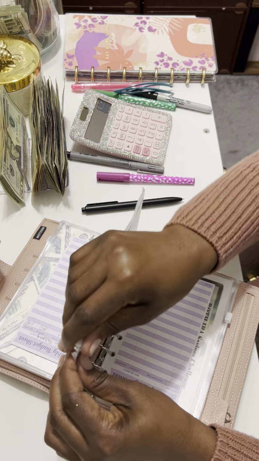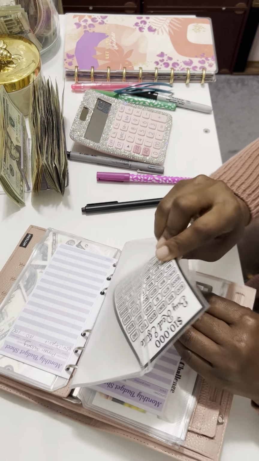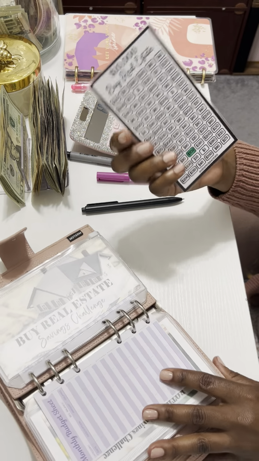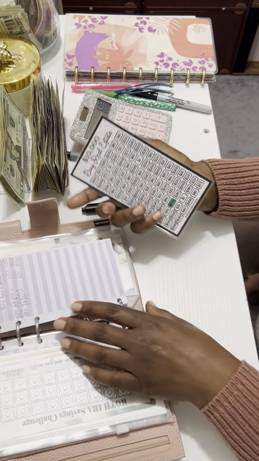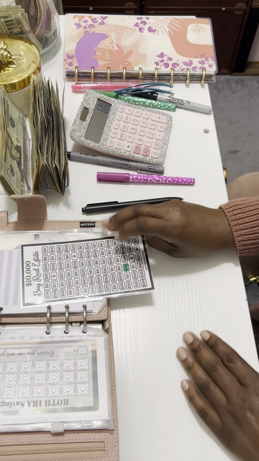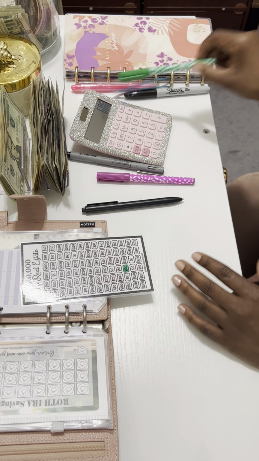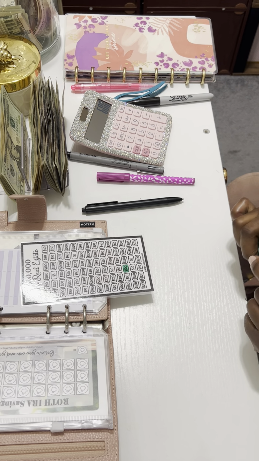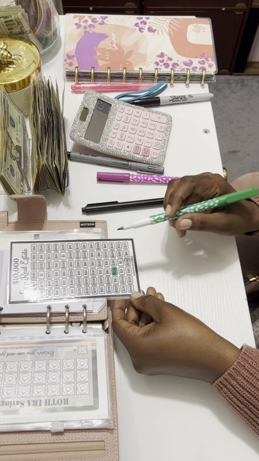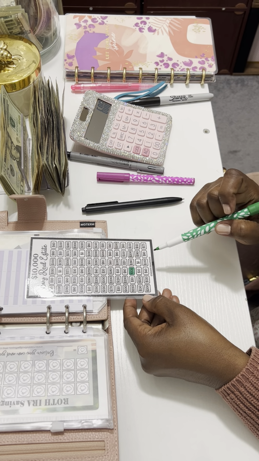And so let's go to the tracker. I didn't complete the tracker the last time. Why? I have no idea. I completely forgot to complete the tracker. So here it is. I need to make sure we have 400 put in. So I have 100, so I need to account for $300.